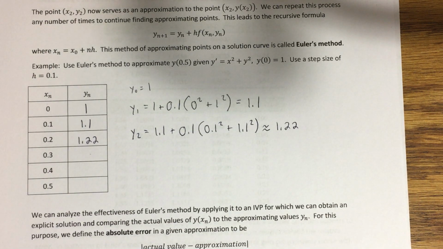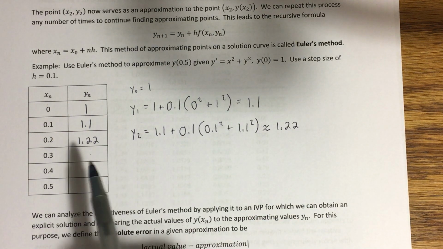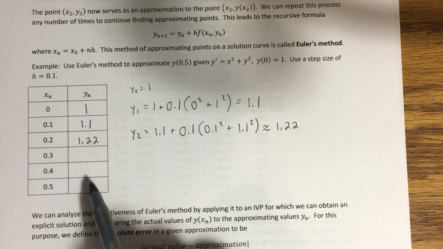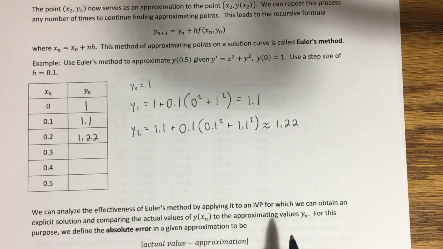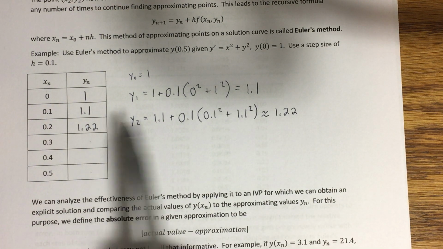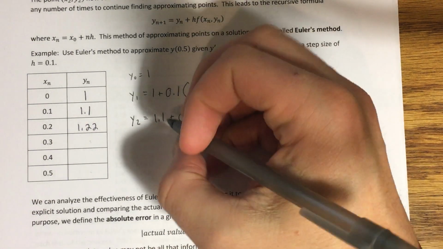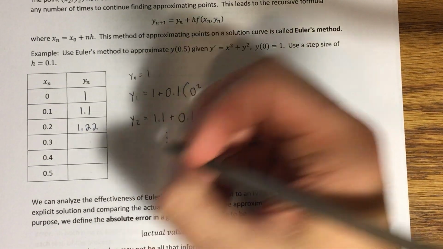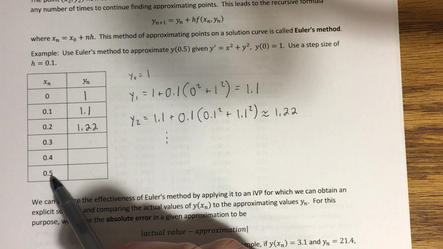In practice, you probably want to get more decimal places to improve the values you get in this table. I did this one in a solver, and I'm just copying down the results I got previously, so it's actually using more accuracy than rounding to these 2 decimal places. But you're going to repeat this process until you get all the way down to y5.